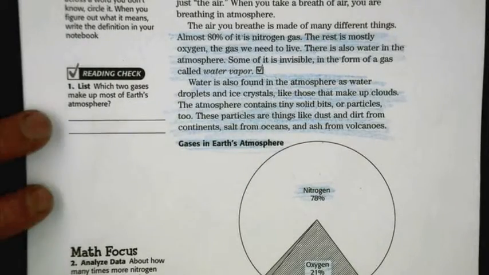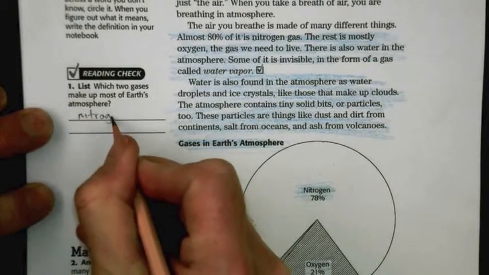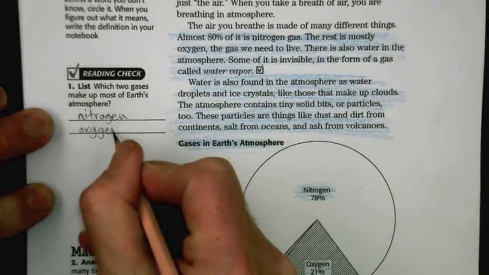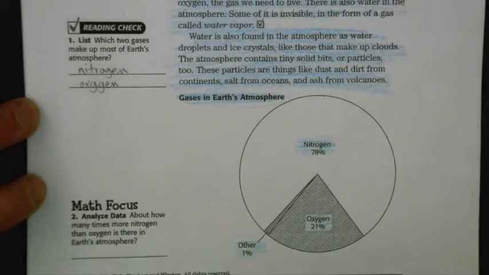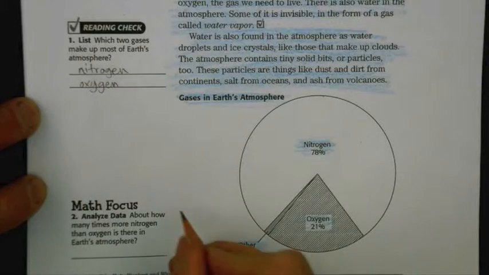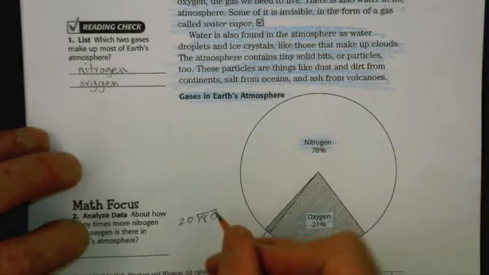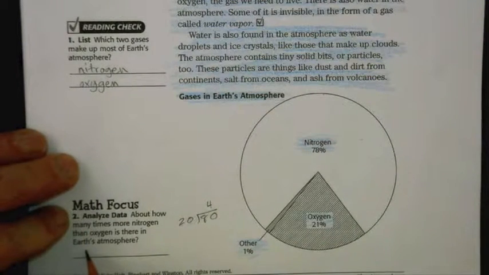List which two gases make up most of Earth's atmosphere. So like we've said a couple of times at this point, the two main gases in the atmosphere are nitrogen and oxygen. Notice you don't hear anything about carbon dioxide. Math focus. Analyze data. About how many times more nitrogen than oxygen is there in Earth's atmosphere? So we're just going to divide approximately 80 by approximately 20, and we end up with 4 times more.